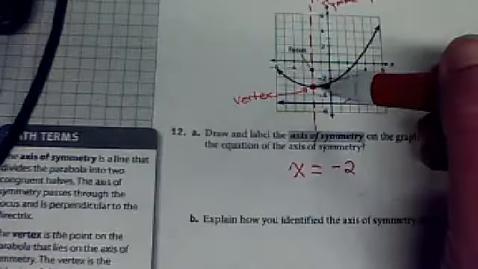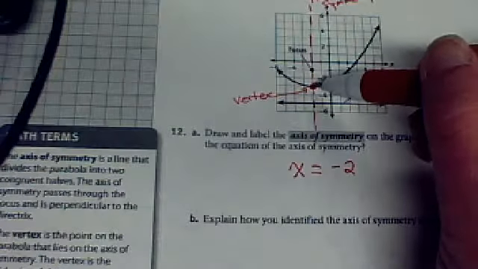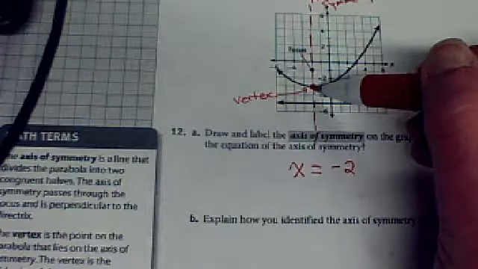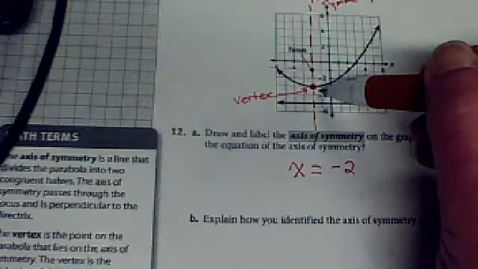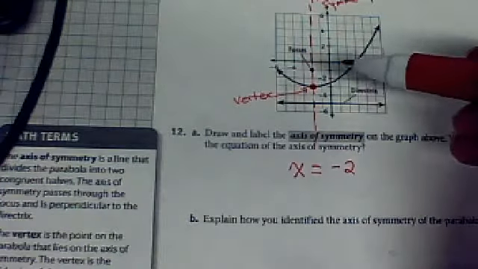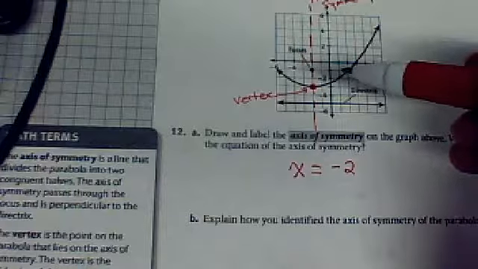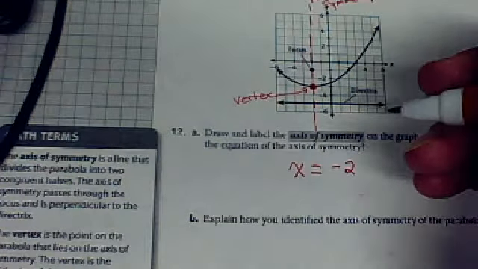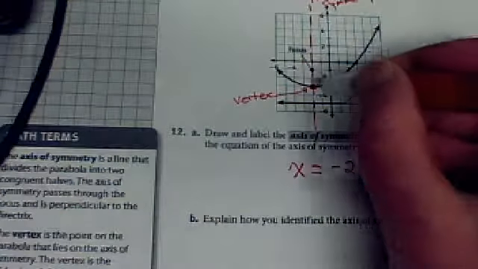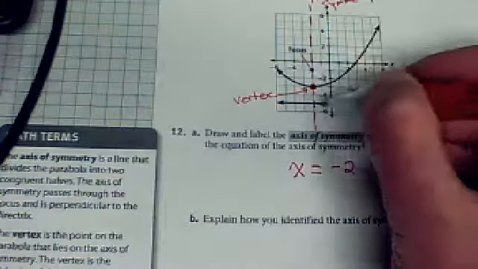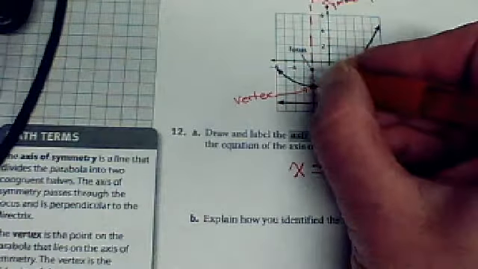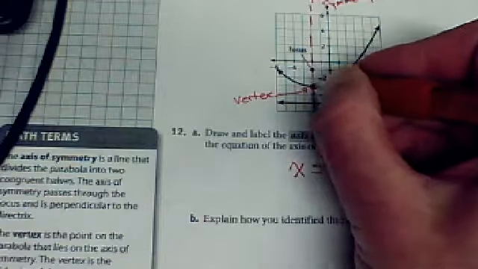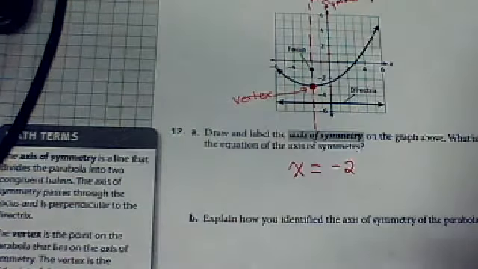Also notice that your vertex is lying straight on your axis of symmetry. It's where the axis of symmetry meets the parabola. Now, what's another way we could have found the vertex? Remember, if it's equal distance between the focus and the directrix, it's got to be the halfway point between the two.